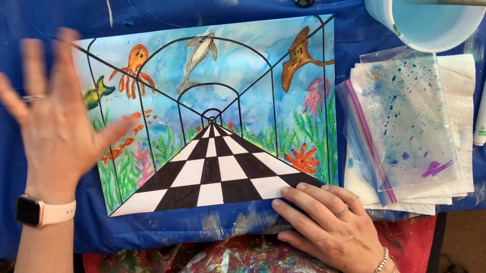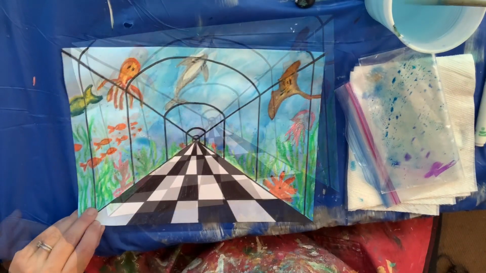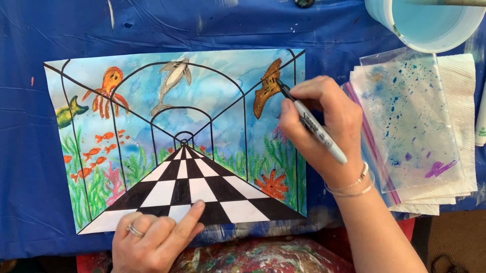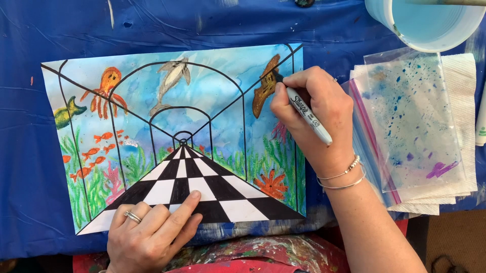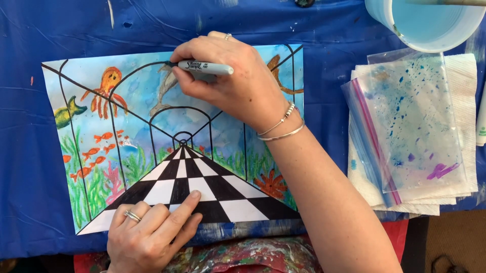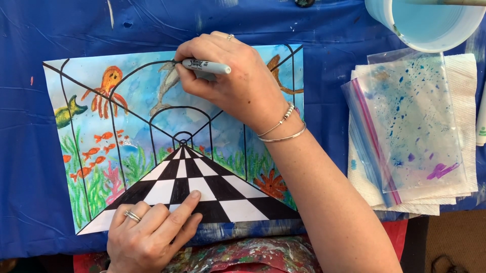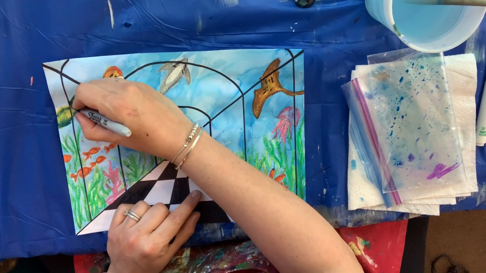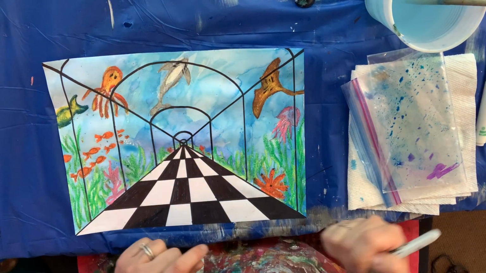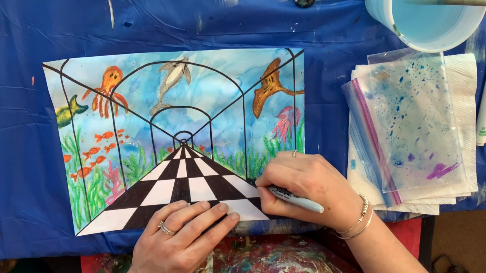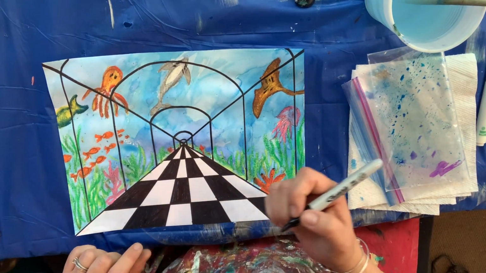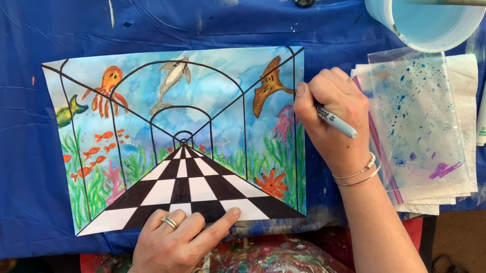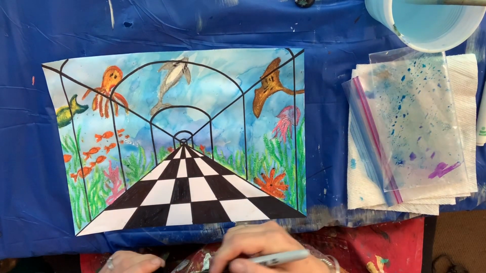And another thing from touching up that I want to do is go over some of the black lines. I did get some of them covered with the pastels. So I'm just going to go back and darken them. And let's see, right there. I think that's it. Just a few spots.